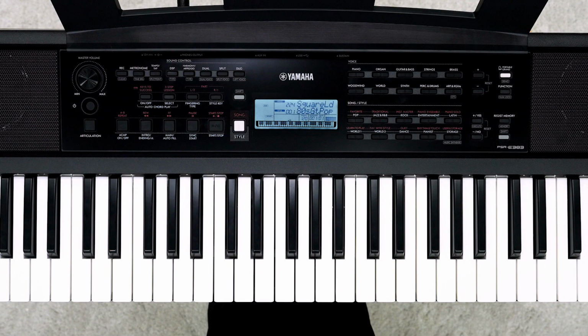Let's record your performance on this instrument and play it back. You can record 5 songs as user songs. First, let's record it once. Set the voice you want to use before starting recording. Press the Rec button to enter the record ready mode.